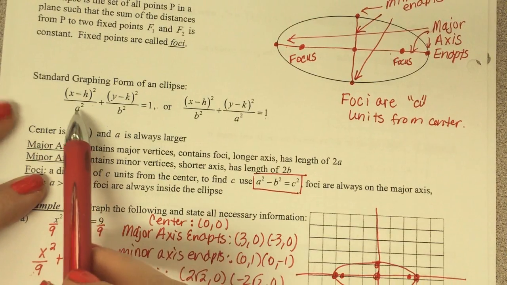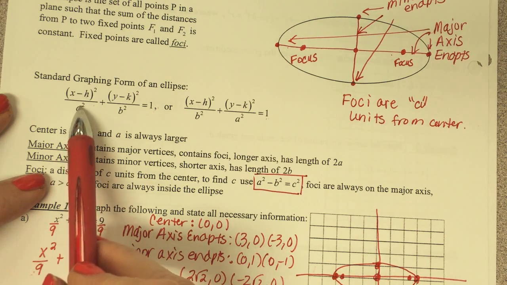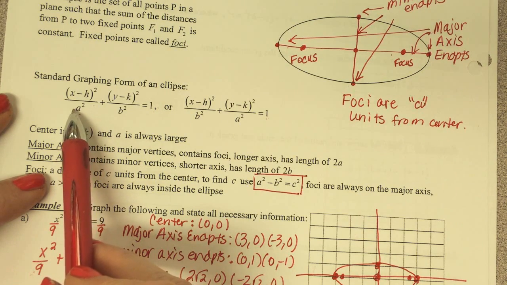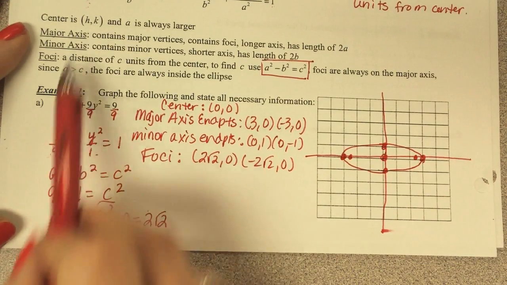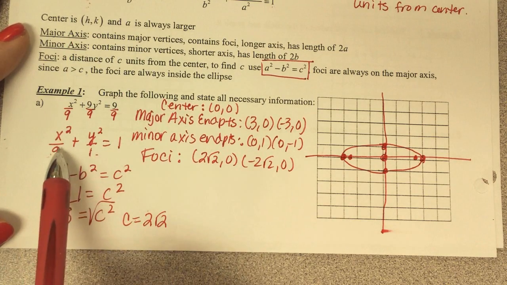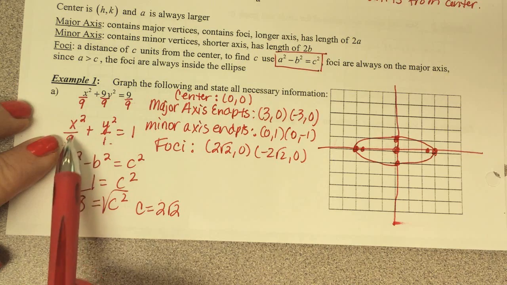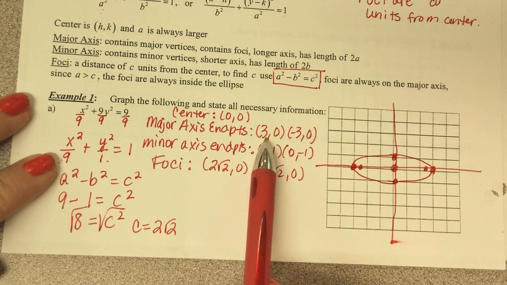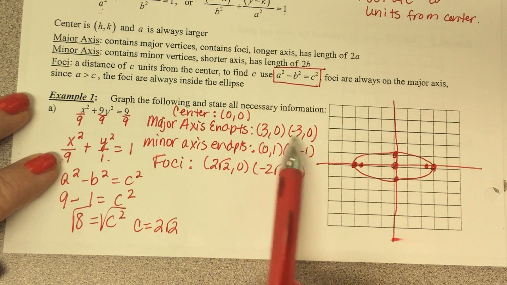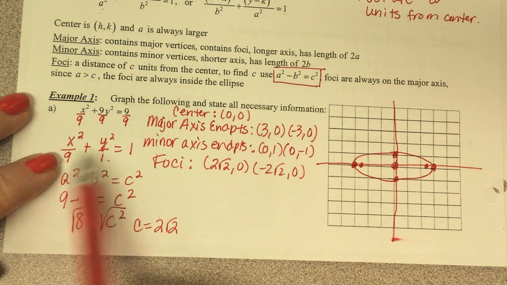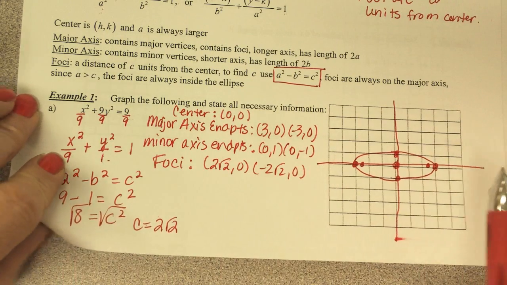Because it tells us in the formula that a squared, that these are already squared. Okay, see, the square root of this is actually a. So that's how I knew how far to go out. So the square root of this is 3. So that was my a value. So I had to go out 3. So a squared, 3 squared is 9.